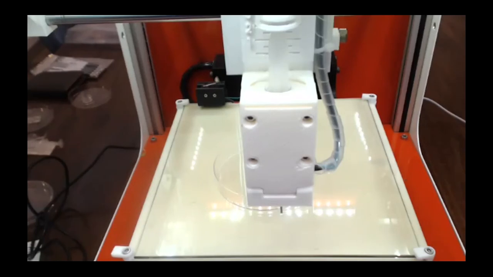So now that Oliver has the design, he's going to, again, load the model onto Pronterface. So here you should see the screen of the printer.